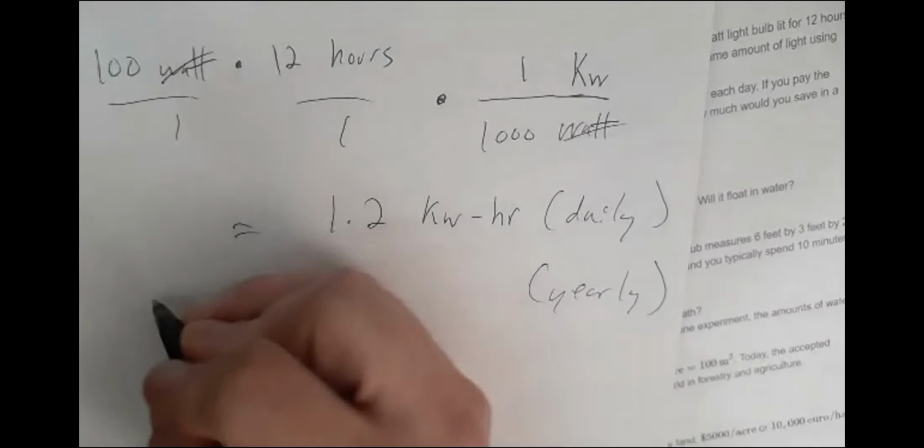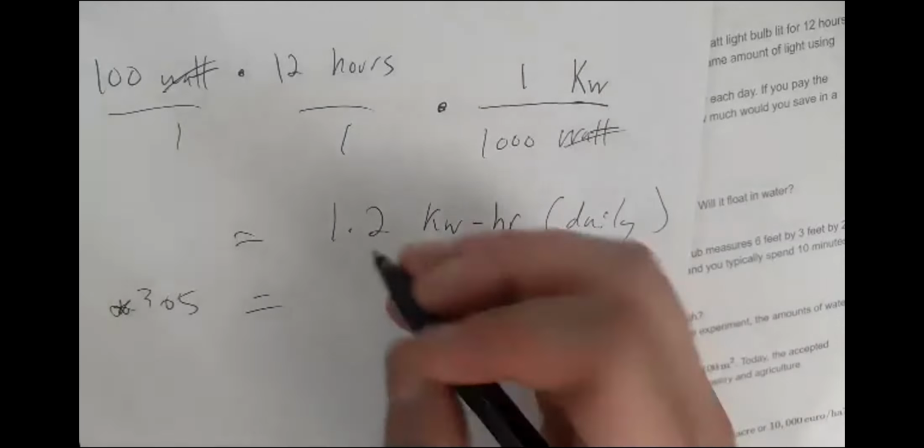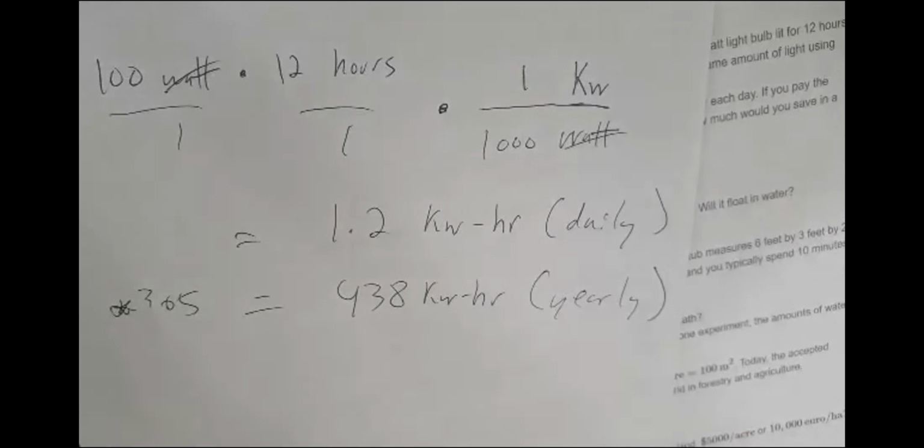We could do it right quick if you want, but I didn't want to spend that much time doing that. 1.2 per day. You'd multiply by 365 to get to the years, right? You're going to charge so much per each day. So if we want to know yearly, we have to multiply by 365. That will give you 438 kilowatt hours per year.